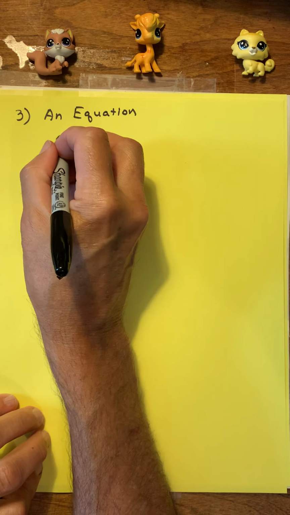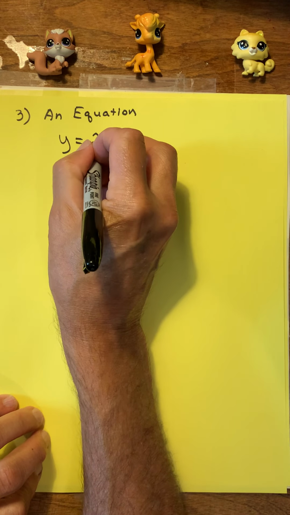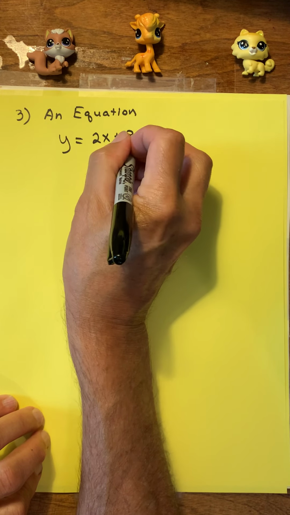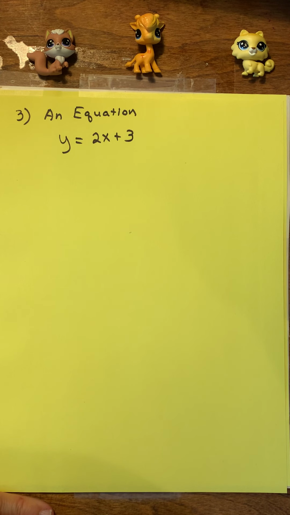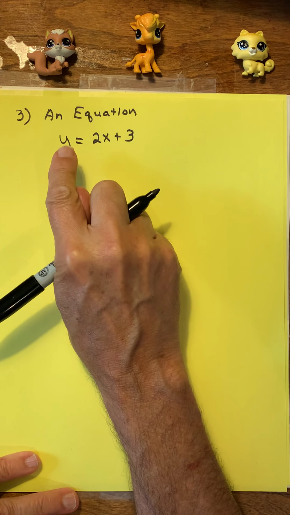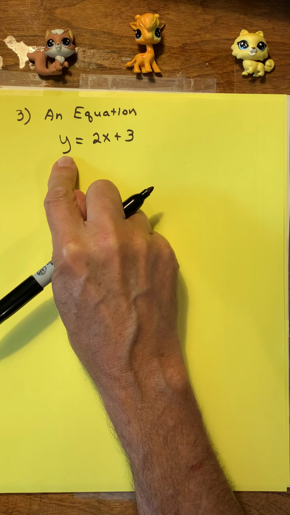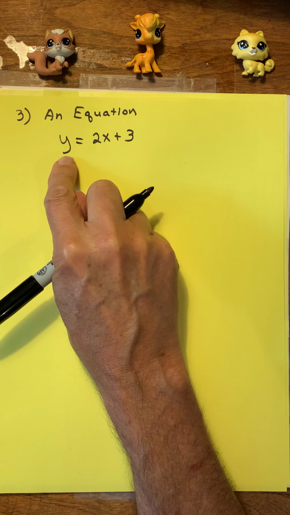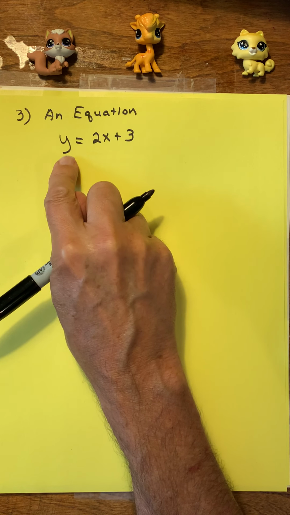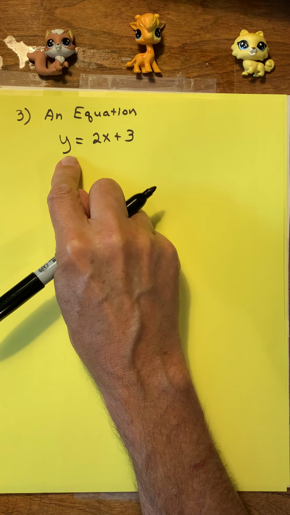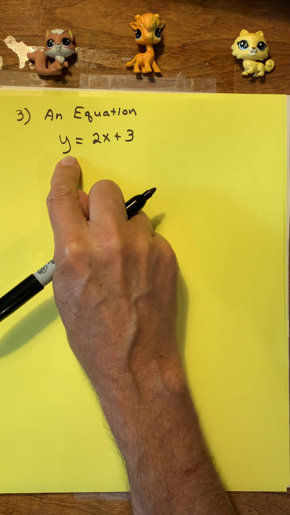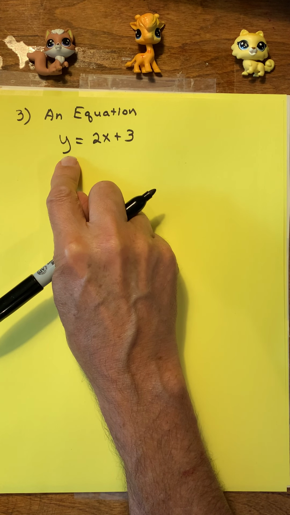Here we go. Y equals 2x plus 3. That's an equation. And your relation and function equations are typically solved for y. And if they're not solved for y, you probably want to go ahead and solve them for y. Y equals is the typical way a relation or a function is represented.